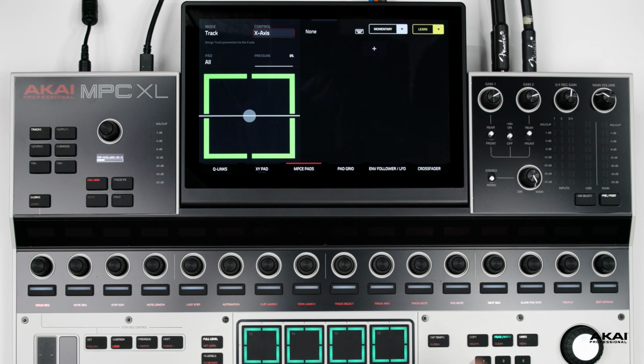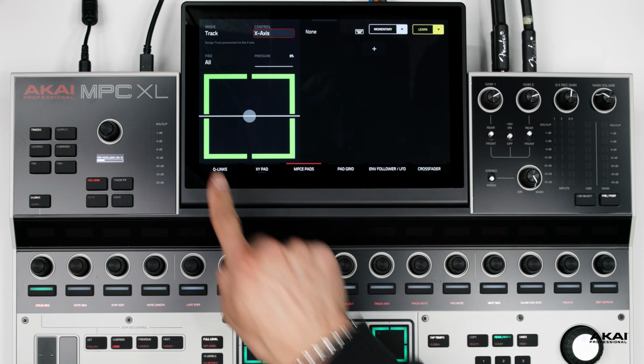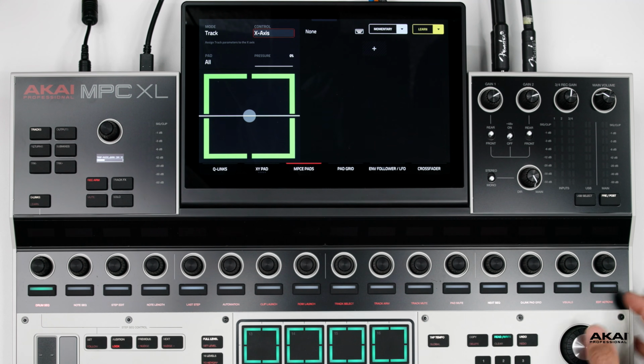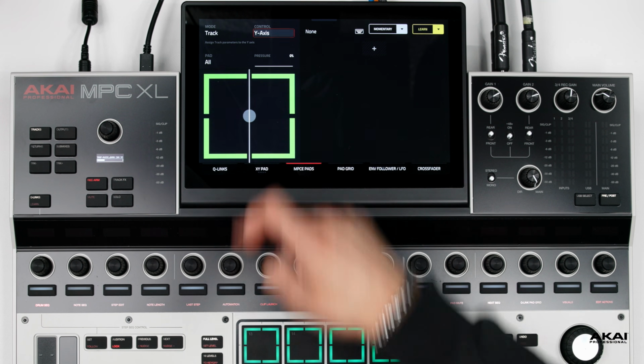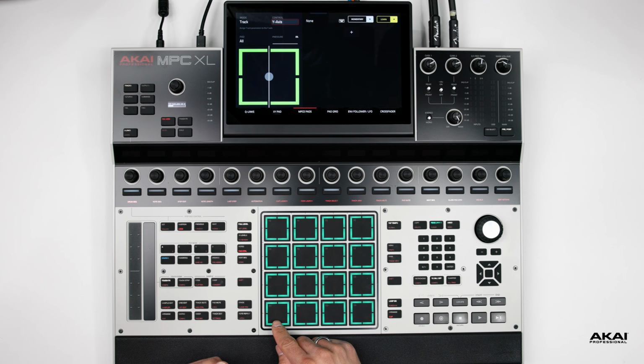What is the difference between these two? On the x-axis, you'll see this line that comes across. The y is going up and down, meaning if I hit the lower side of the pad, it's not going to have any effect. The higher I go with where I press the pad, the more intense that effect or whatever setting I assign it to. Let me show you what I mean.